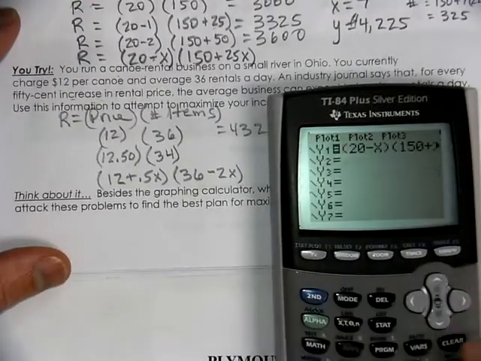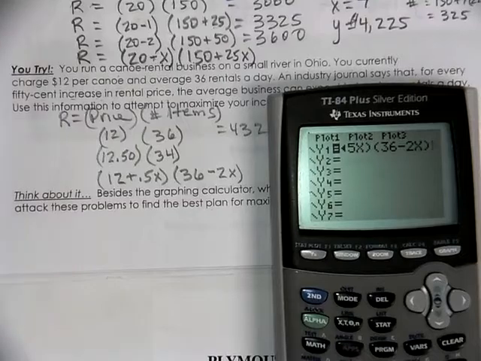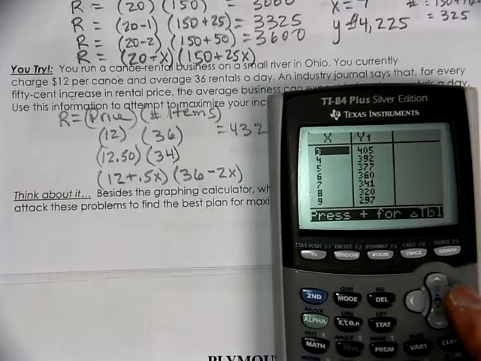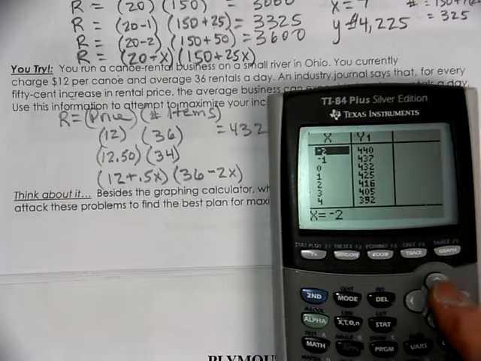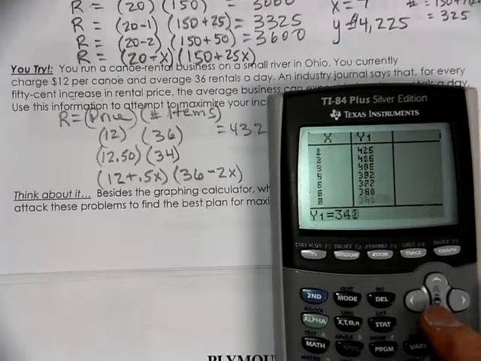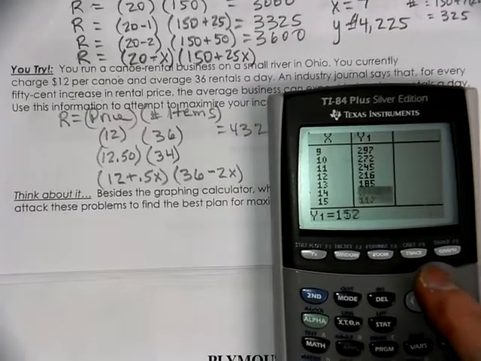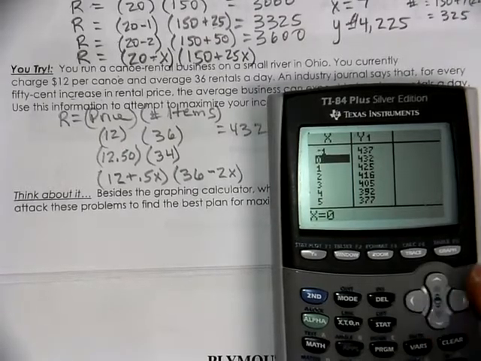So if we go to our calculator and we do our 12 and we increase the price by 50 cents, we are going to lose 2 canoes each time. You can see that we are actually decreasing every time we do that. Decreasing all the way. So this isn't a great example.